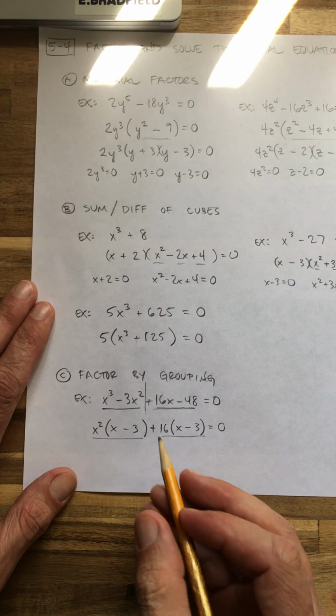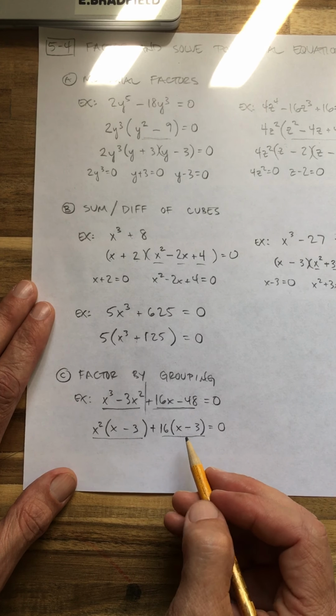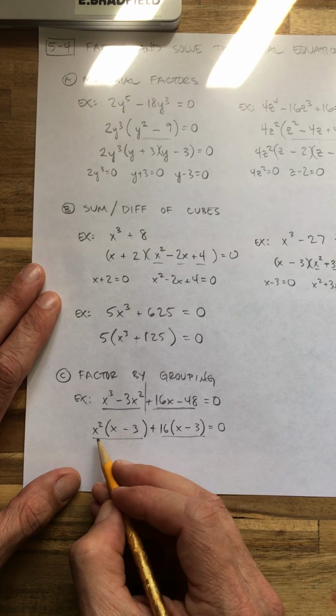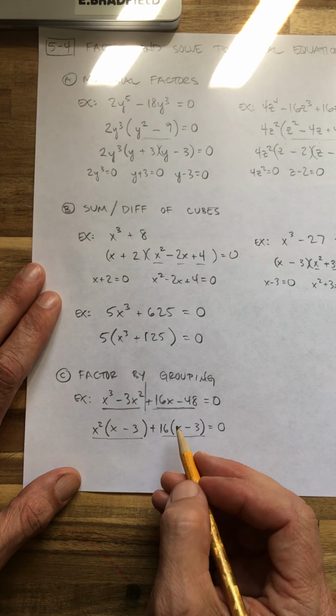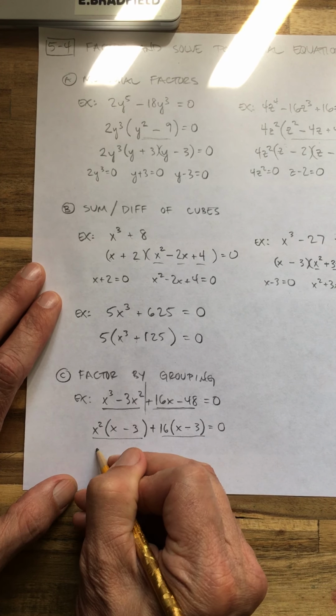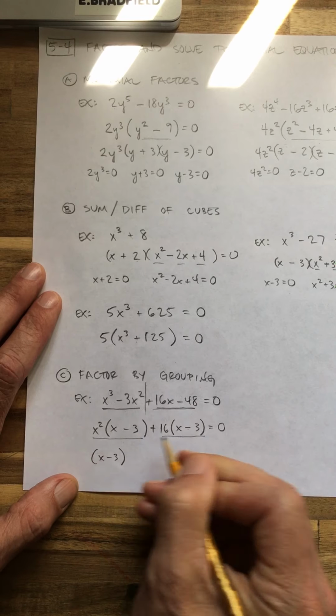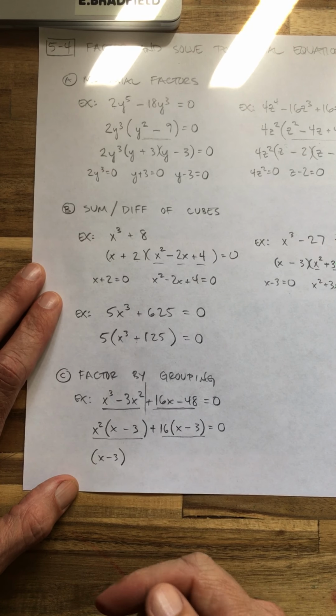The common factor is x minus 3. So here's the beauty in factoring by grouping. Since they both have a common factor of x minus 3, I'm going to factor out the x minus 3. Okay, they both have an x minus 3 that I could factor out to the front.